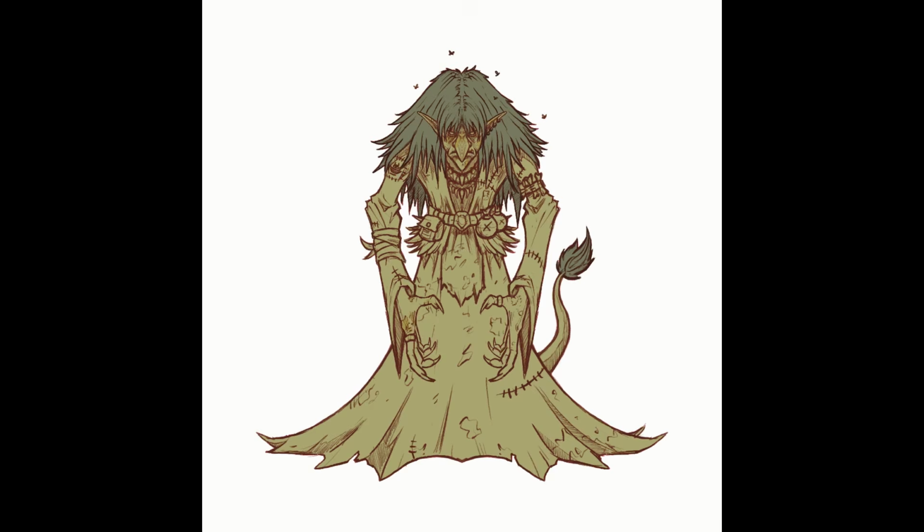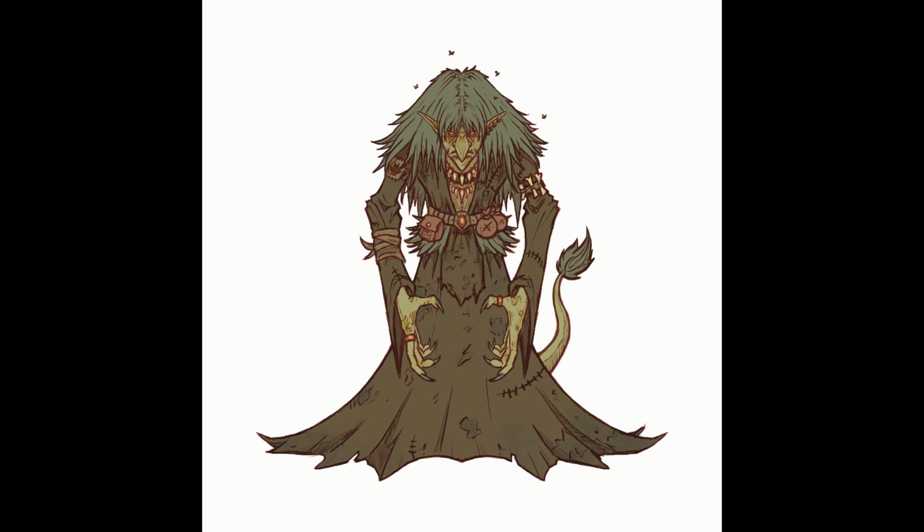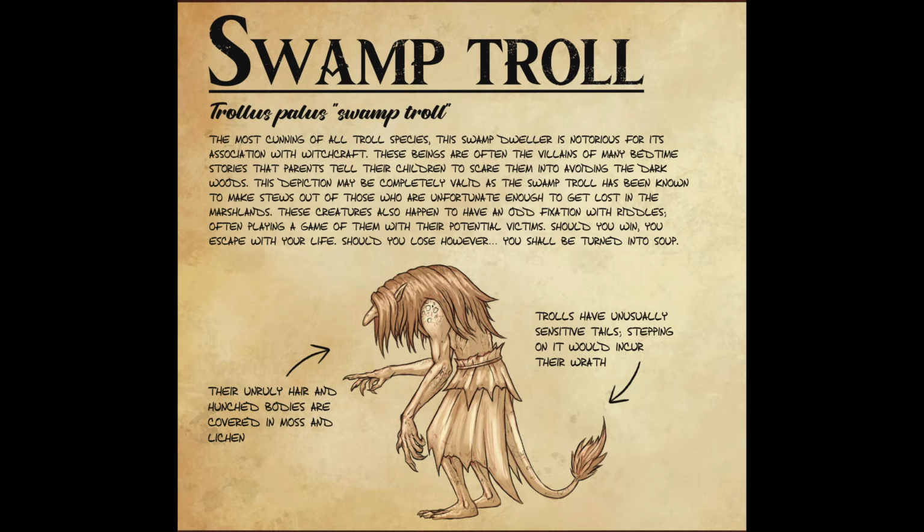In terms of the design here, swamp trolls have these long, ragged-looking manes that drape over their upper bodies, hiding their faces in shadow. They aren't as physically powerful or impressive as other troll species, but because of their affinity with magic, they are every bit as capable. They also have these really almost deformed and hunched over bodies with a long neck.